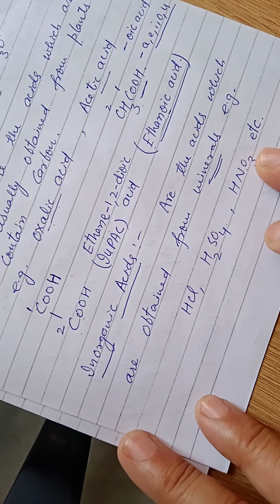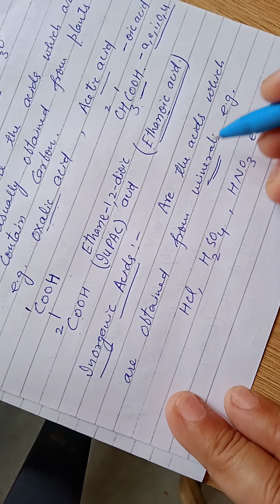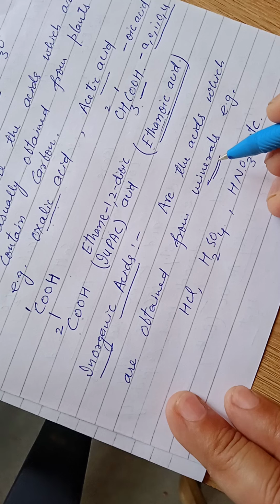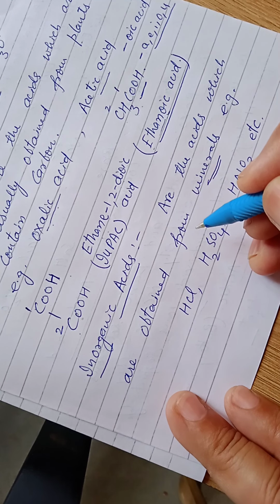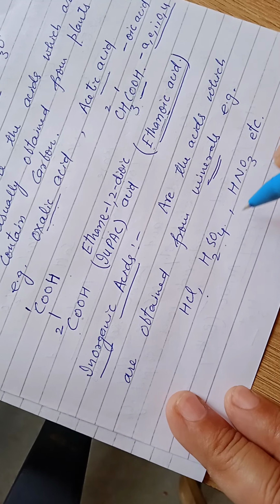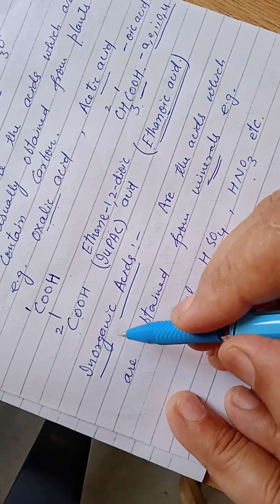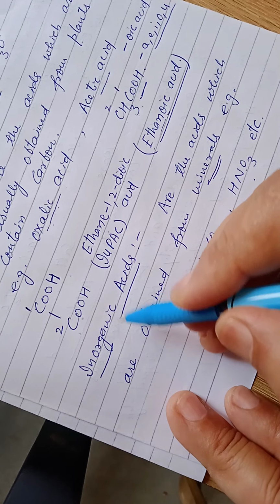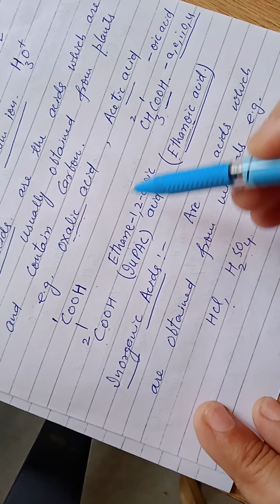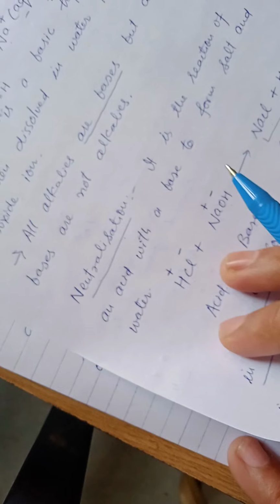Now we start with inorganic acids. Inorganic acids are the acids which are obtained from minerals. For example, HCl, sulfuric acid and nitric acid. These acids are called inorganic acids. Organic acids mainly have carbon. If there is carbon, which acid do we call it? Organic acid.